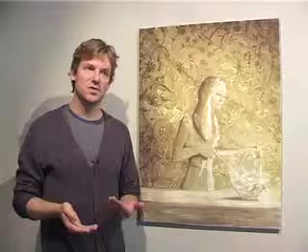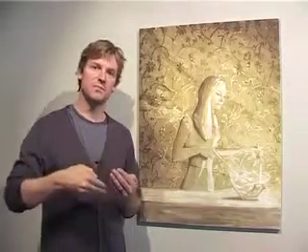This is different than traditional painting, in which the light traditionally describes the form as opposed to the movement of the light.